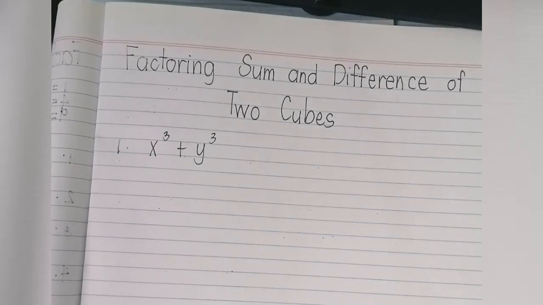Hello mga bata! So ngayong araw ituturo ko sa inyo kung paano mag-factor ng sum and difference of two cubes. Pero bago yun, ano nga ba yung mga cube numbers? Ito yung mga number na pag minultiply mo ng 3 beses sa sarili niya, ito yung makukuha mo.